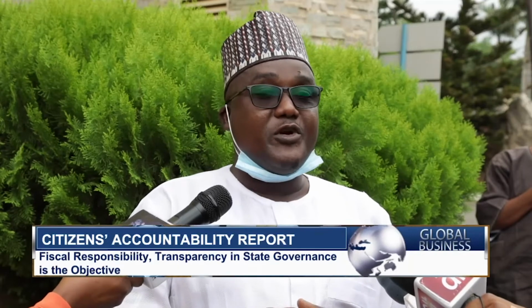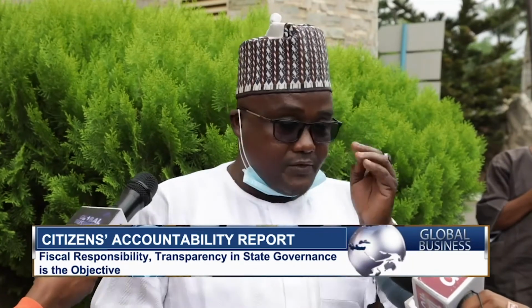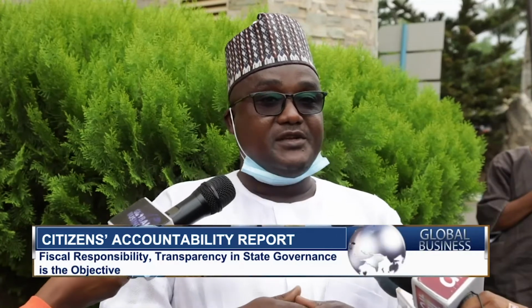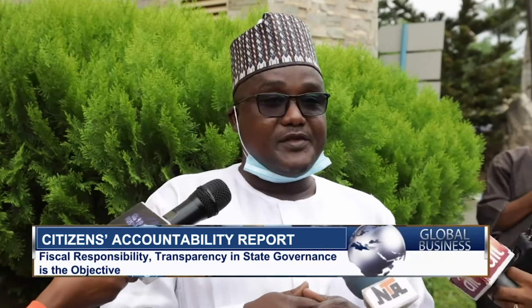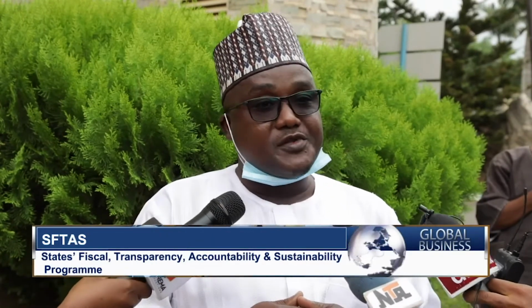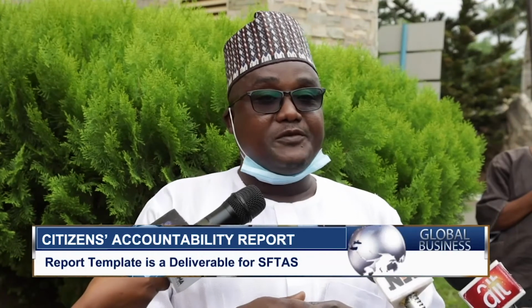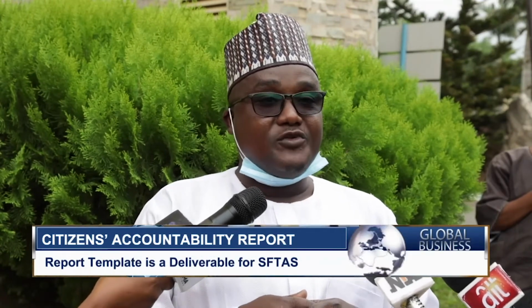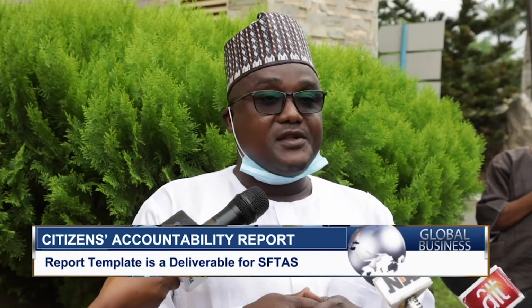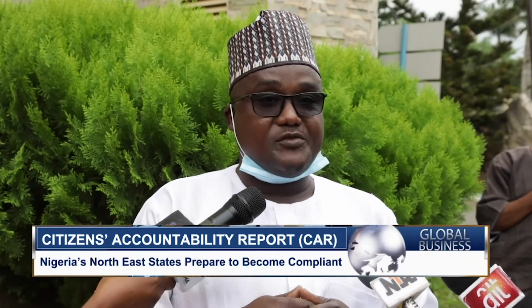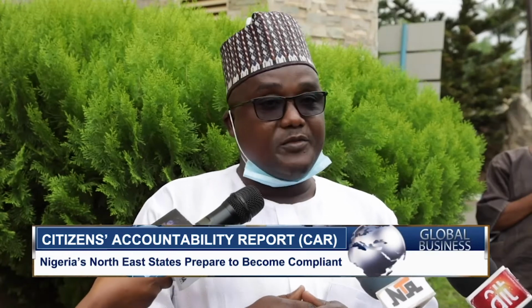And the purpose of this SFTAS is to improve transparency, accountability, and sustainability by state. And part of the DLI that we are supposed to achieve, that is the disbursement link indicator number 2, is the preparation of Citizen Accountability Report. This report has a deadline of 30th September that each state that we want to assess the grant must produce that account. So all states are here to follow up a call by the OGP to come and learn how to populate the Citizen Accountability Report template. That's what we want to achieve at the end of this training session.